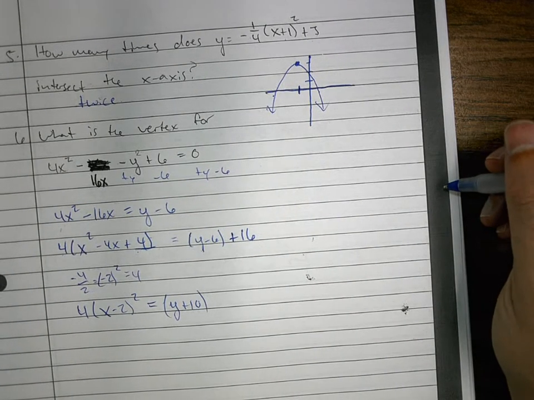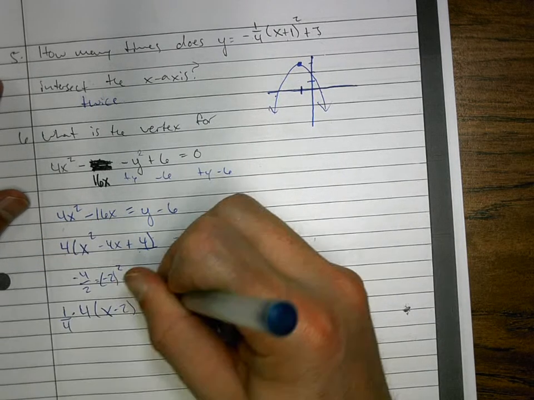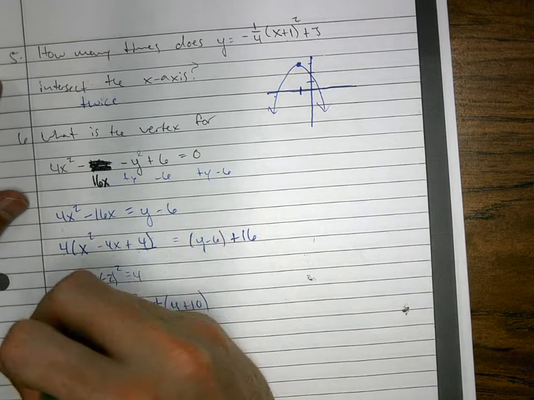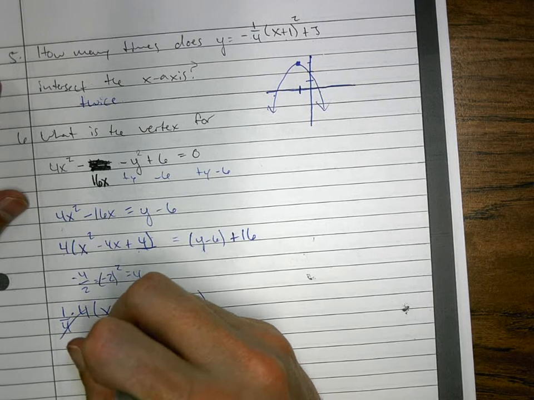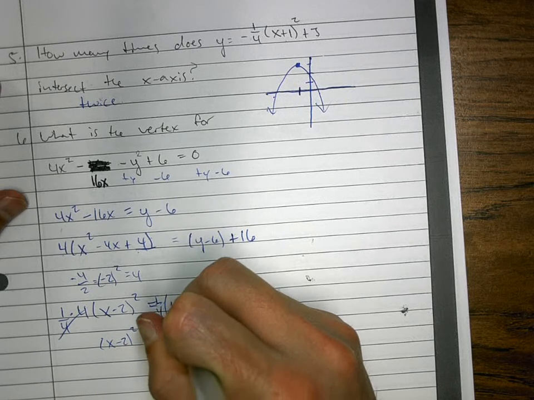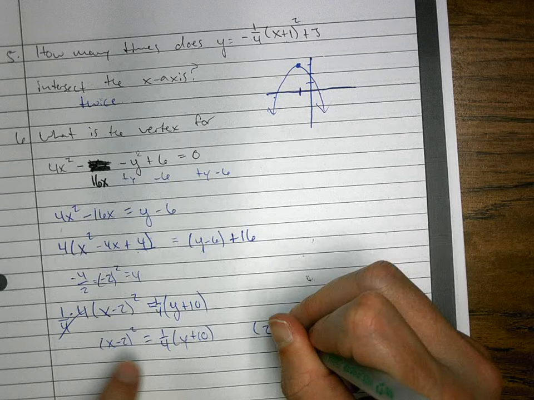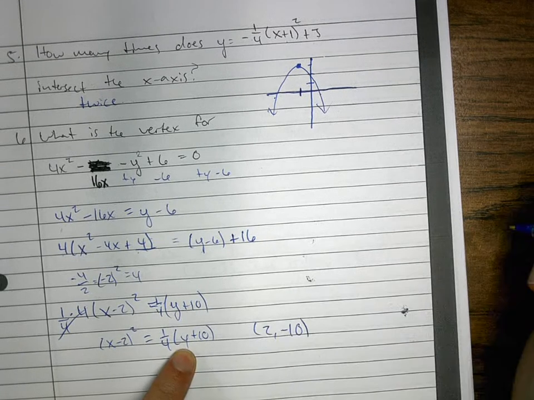And to get this to look like focal width form, I would multiply both sides by 1/4. So I get x minus 2 squared is equal to 1/4 y plus 10. And my vertex, therefore, is at positive 2, negative 10.